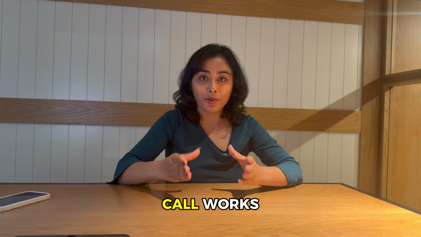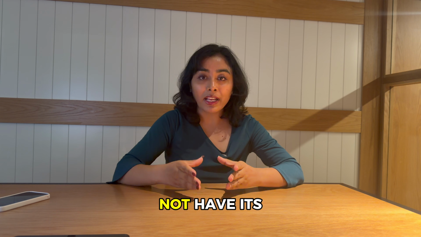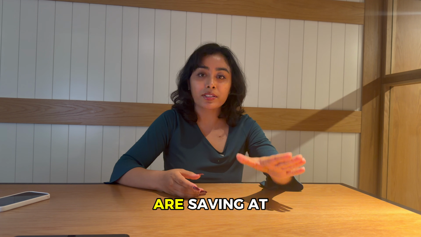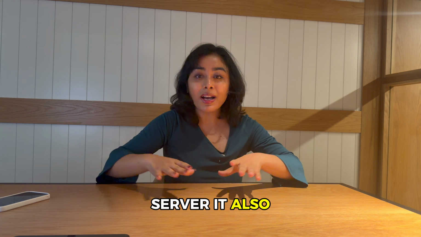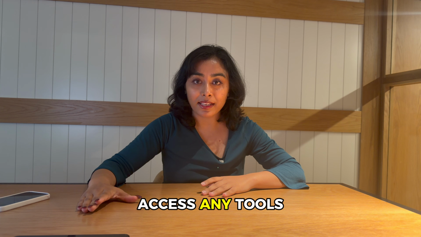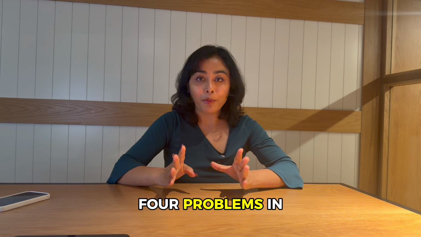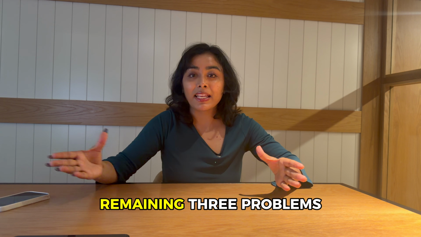Okay, so this call works, but it's still crippled in the same 4 ways. It still does not have its own memory. The memory is your messages list that you're saving at the client side. There's no memory provided by the server. It also has the same weakness that it cannot access any tools or perform any actions or even access live data. 4 problems. In this video, we almost solved the first one. In the next, we'll kill the remaining 3 problems.